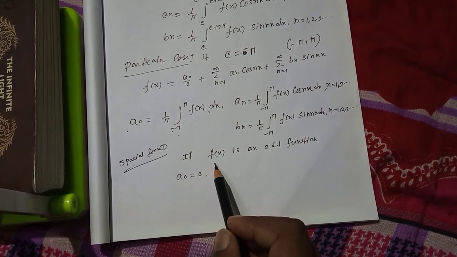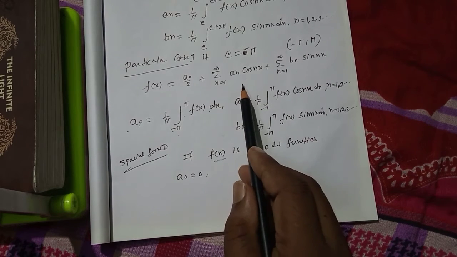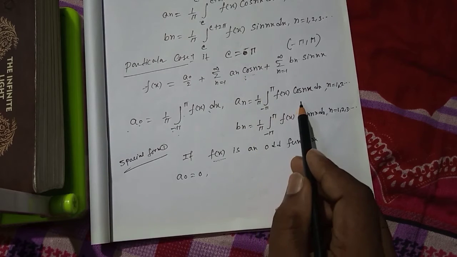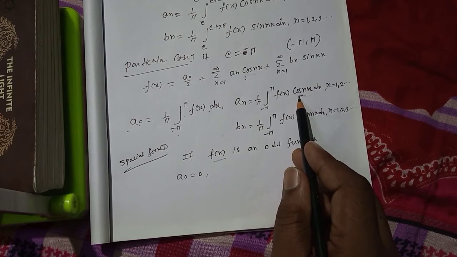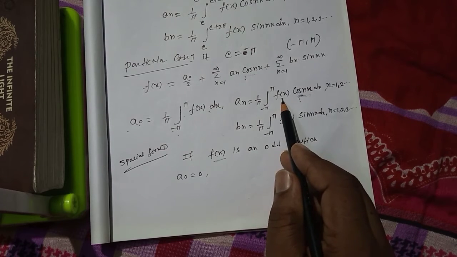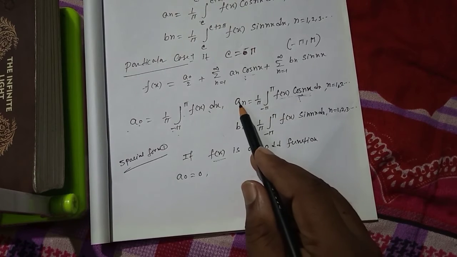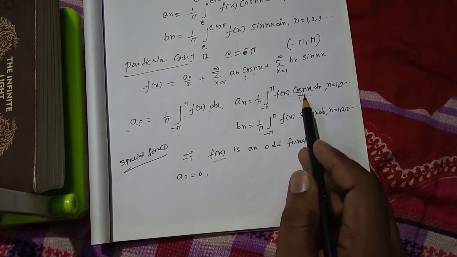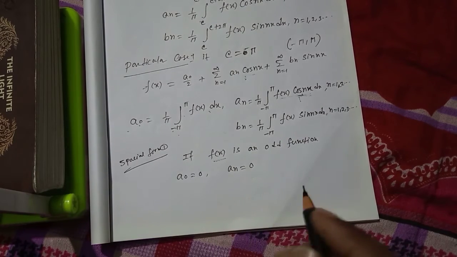And f of x is an odd function, and cos of nx is an even function. Cos x is an even function, f of x is an odd function. Their product is an odd function. Therefore, an is equal to 1 by pi integration minus pi to pi f(x) cos nx dx, which is equal to 0. Therefore, an is equal to 0.